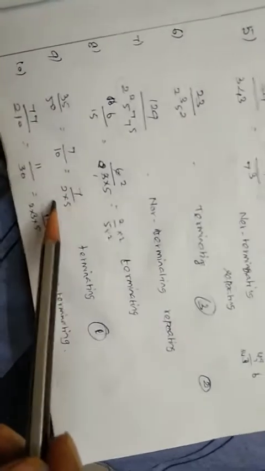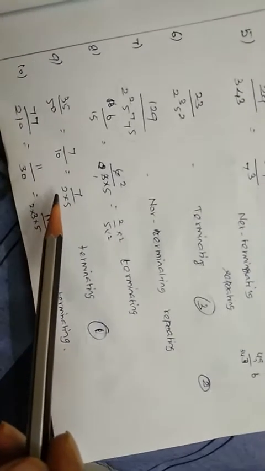Next, 3550 you can cancel by 5, so 7 by 10. Now write your answer 7 by 2 into 5, that is a terminating decimal expansion.